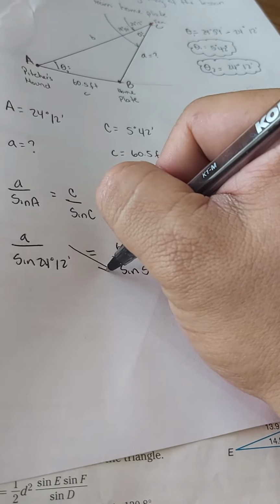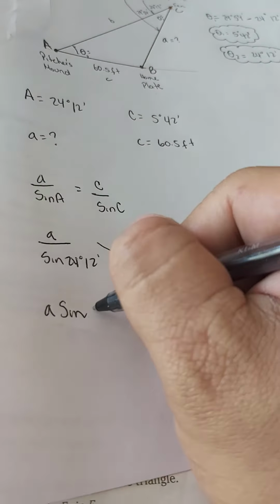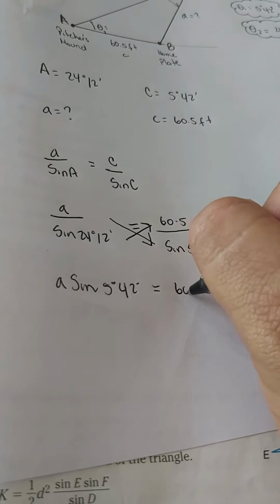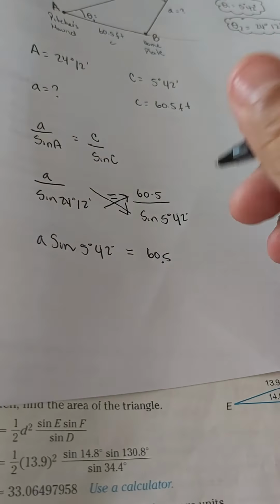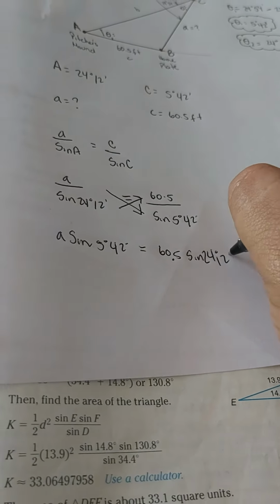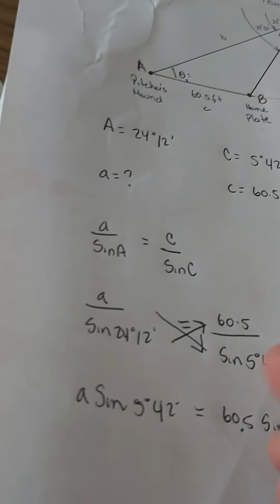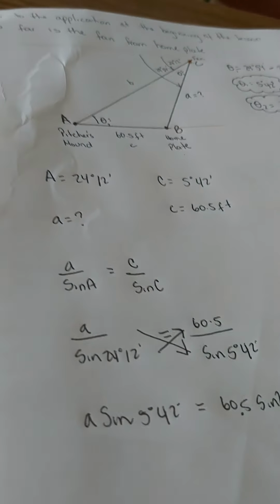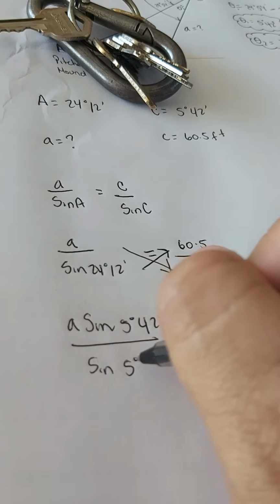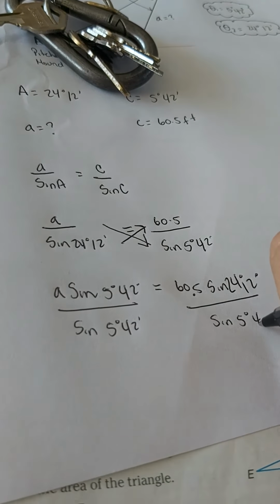Cross multiplying, A sine of 5 degrees 42 minutes equals 60.5 sine of 24 degrees 12 minutes. Now to find A, we have to divide both sides by sine of 5 degrees 42 minutes.